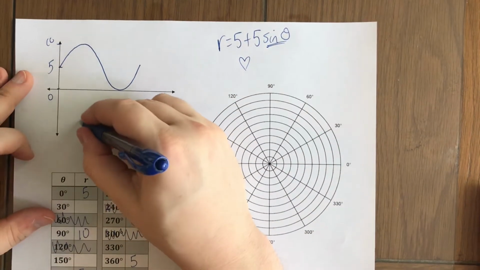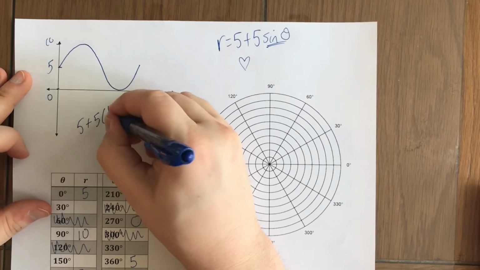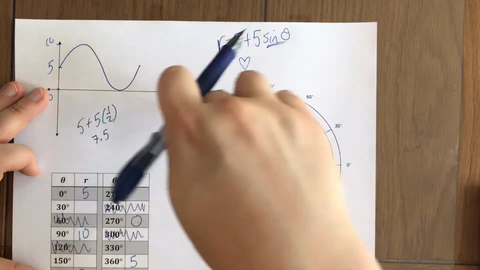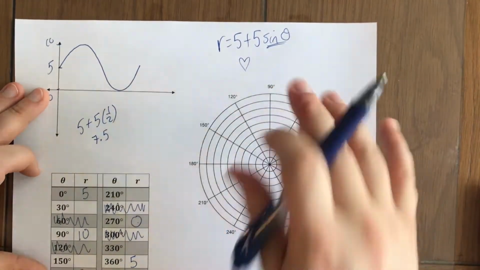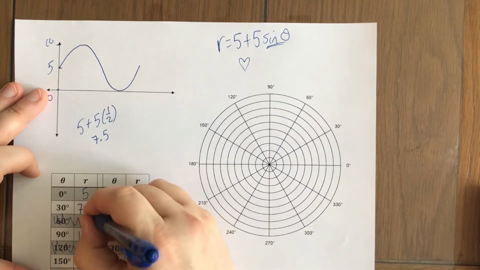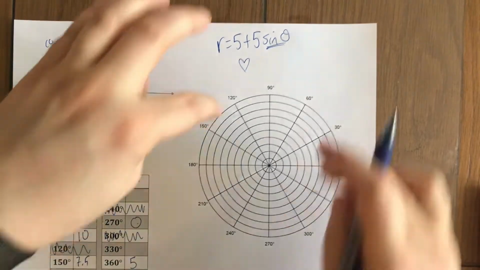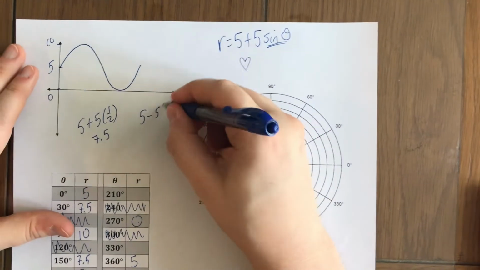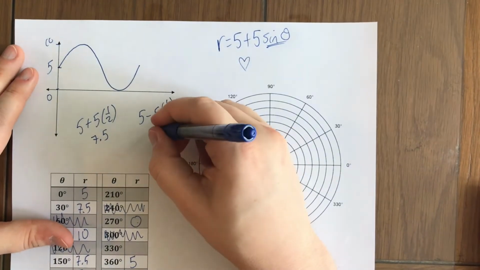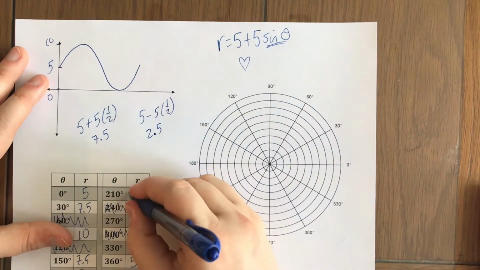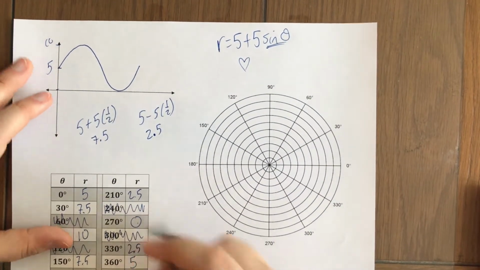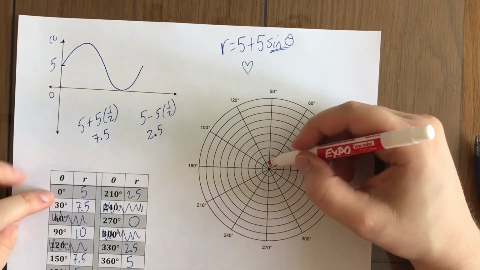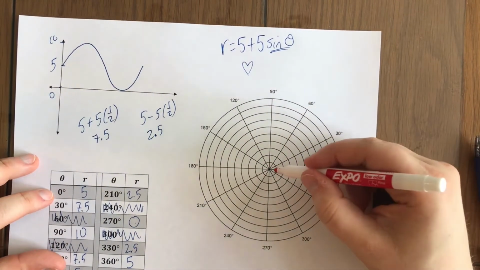I can still do our little 1/2 trick, so I'll do 5 plus 5 times 1/2, so that's going to be 7.5. And that's going to be in quadrants 1 and 2 because sine is positive in 1 and 2, so that's another difference. So I'll have 7.5 in these 2 quadrants. Then I will do 5 minus 5 times 1/2, so that's going to be positive 2.5, and that will be in the 2 quadrants where sine is negative.